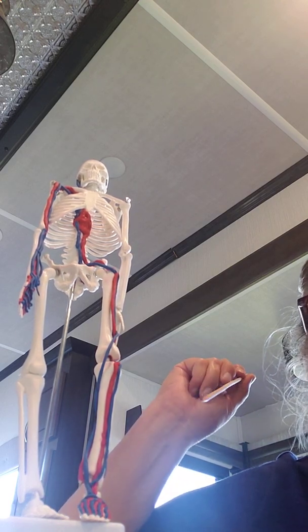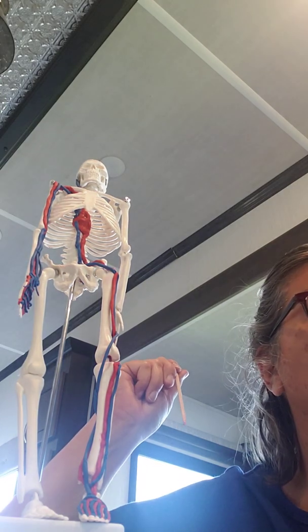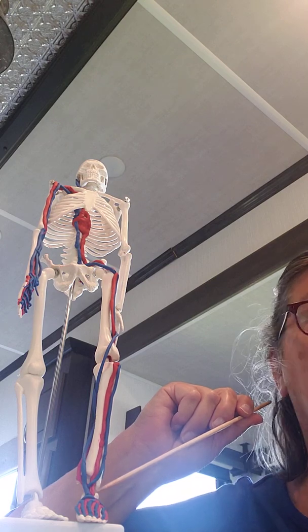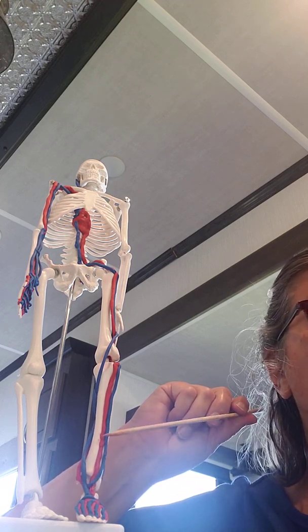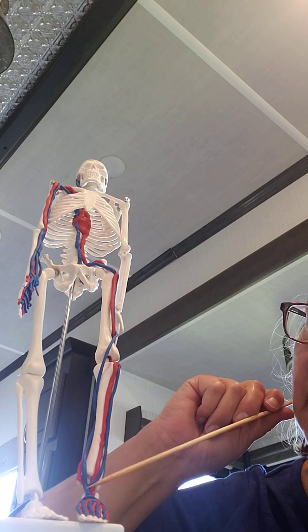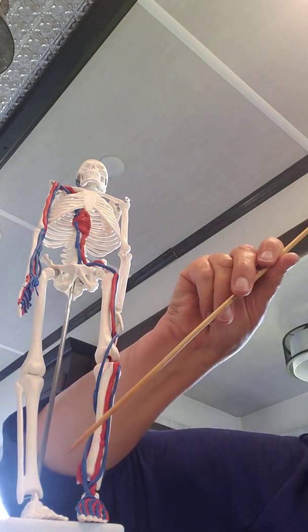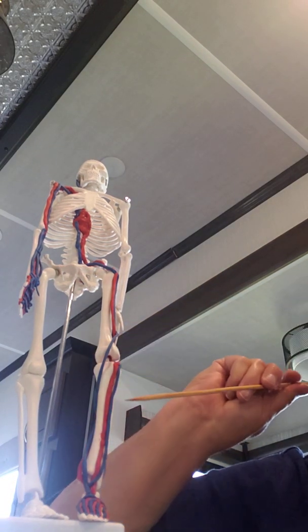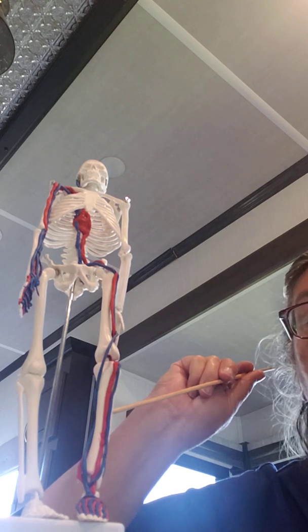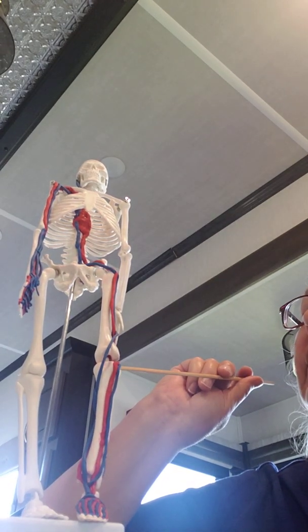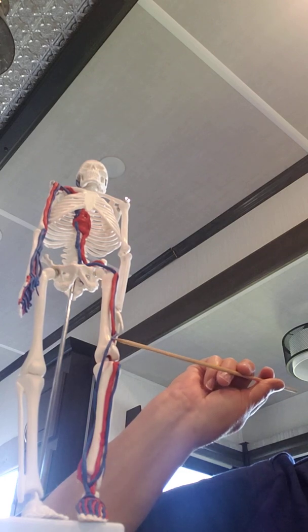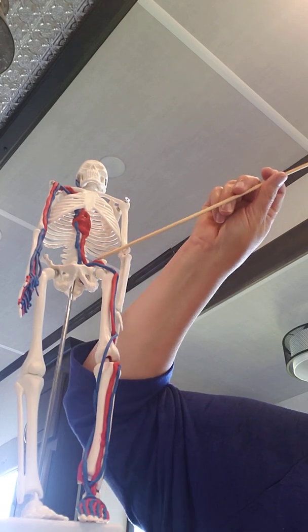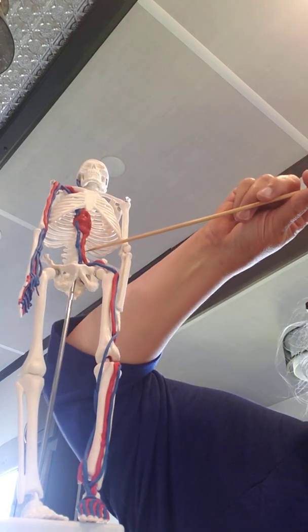Now, if we're going to speak about the venous blood flow, we would start down here in the digital veins, going here to the dorsal venous arch, to the dorsal pedal vein here, and then we would have the greater saphenous vein, the small saphenous vein, the anterior and posterior tibial veins, the popliteal vein coming back around to the femoral vein, up the leg here to the external iliac vein, the common iliac vein, and the inferior vena cava.